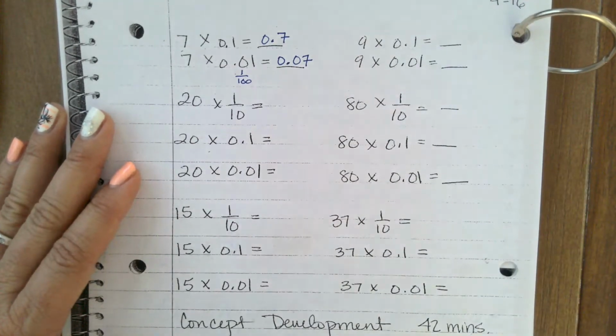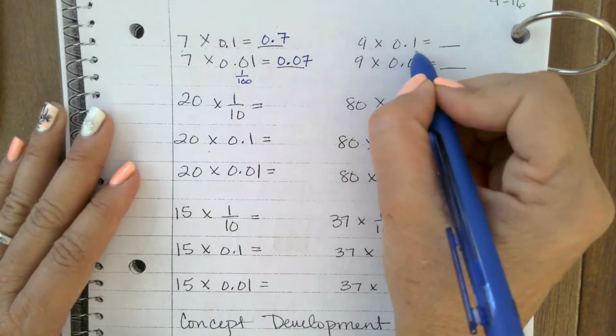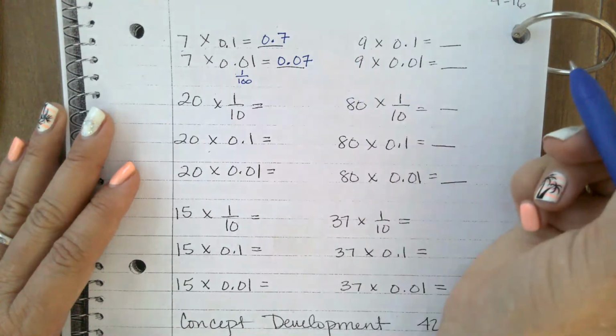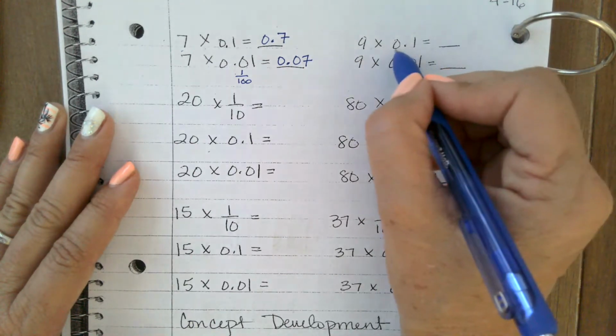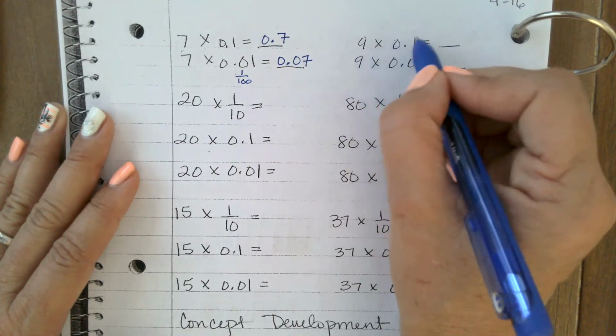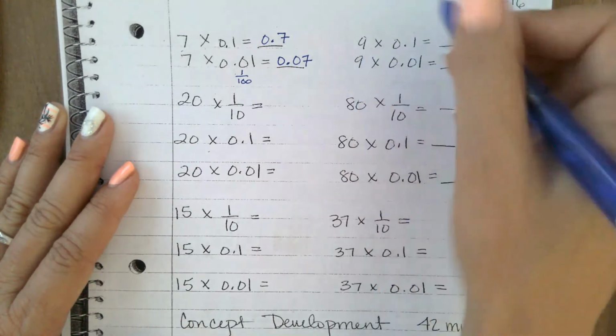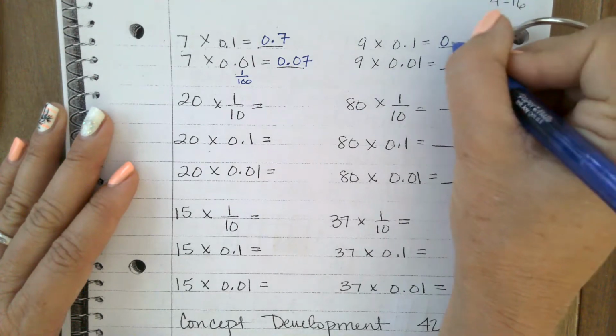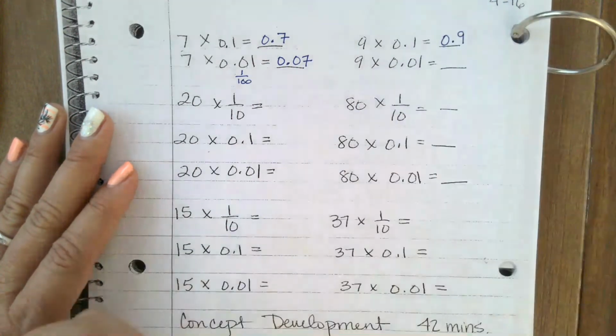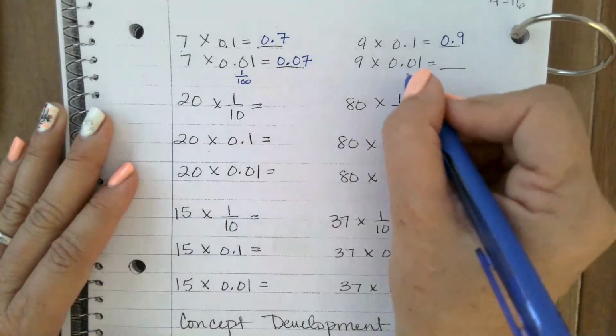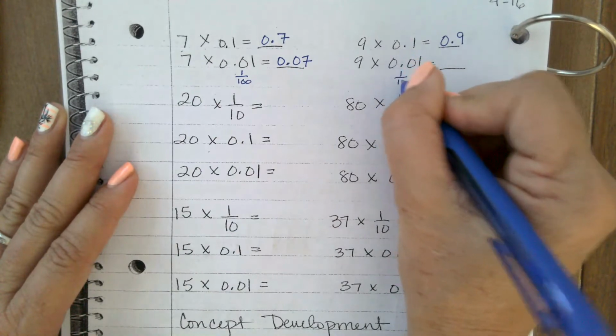All right, now 9 times 0.1, what is that going to be? So really, this is 9 times 1/10, right? So this would become 9/10, right? And then what would this be? This would be over 100th, right?